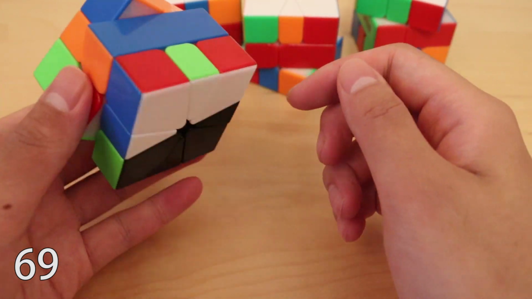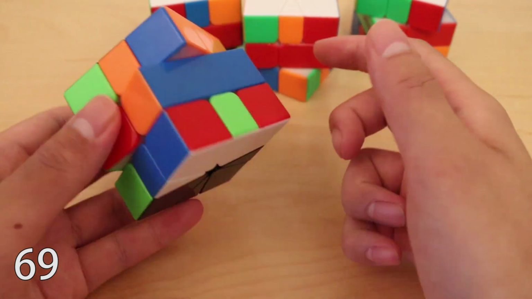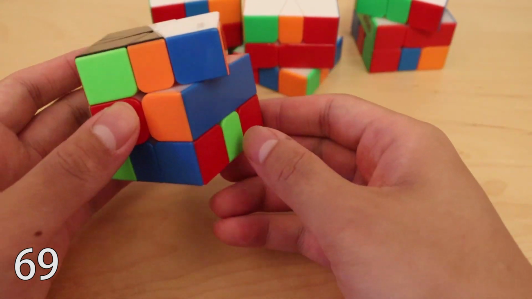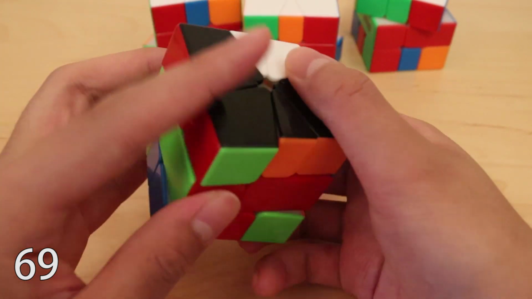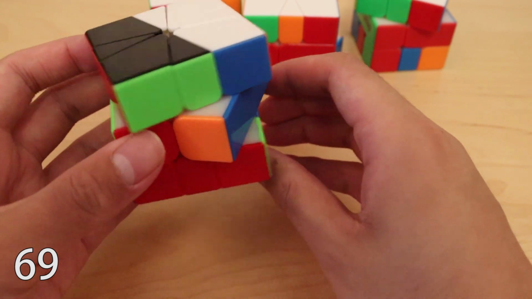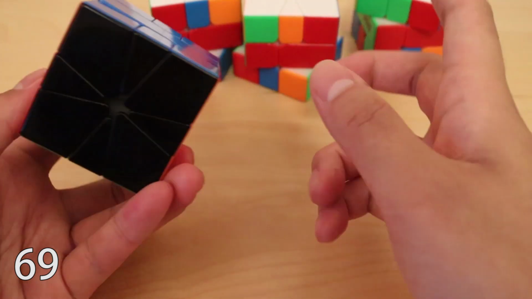Then know where the block is. So the block is on the bottom, on the back here, usually for the R perm. So move that block to the right by doing a D prime in this case. Do an M2, and then finish it off like that. That's how I kind of memorize this alg.